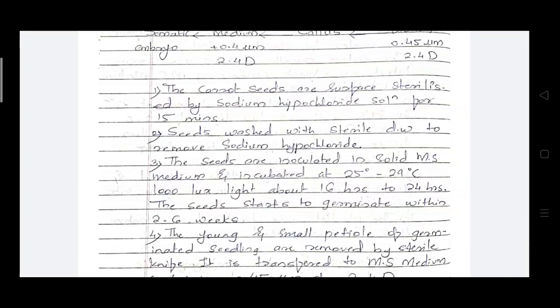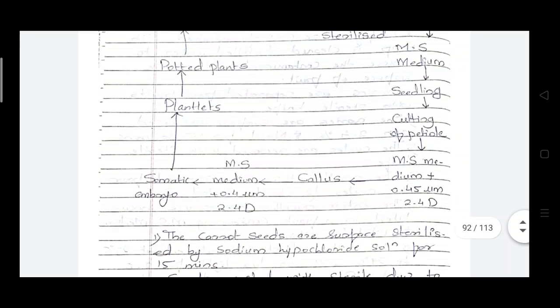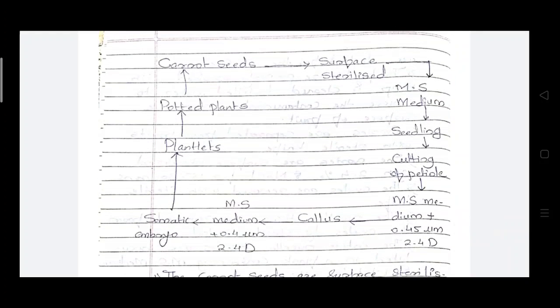In that, we can use the carrot seeds. These carrot seeds will be sterilized with sodium hypochlorite. That is transferred on the MS medium. From these seeds we can get the seedlings. Then cutting the petioles of these seedlings, they will be recultured on the MS medium with supplements of 2,4-D. After the incubation period we can get the callus.